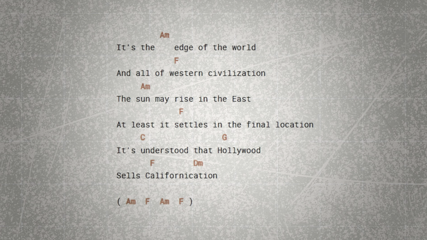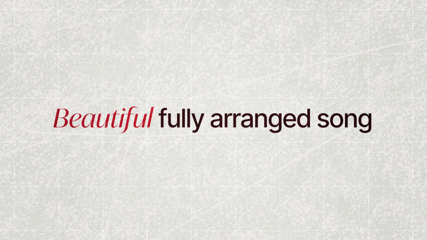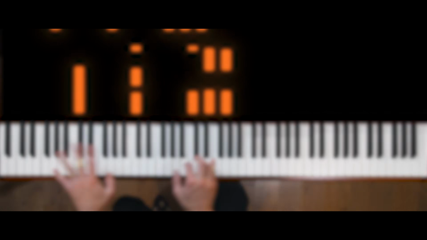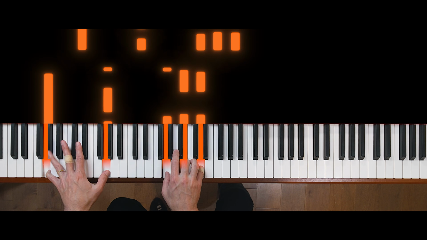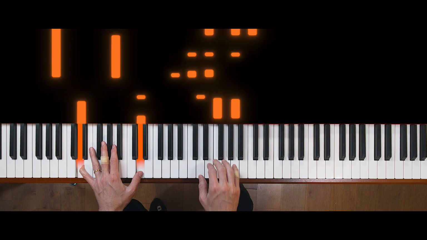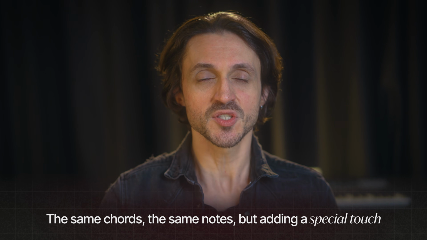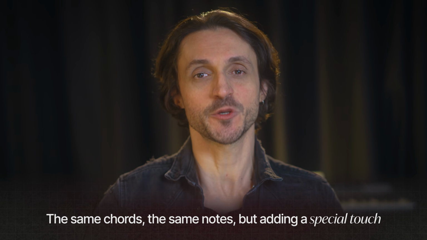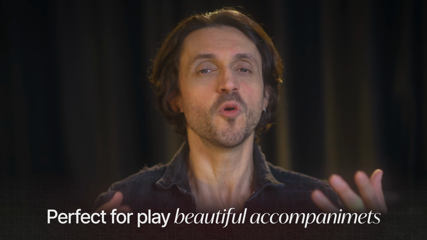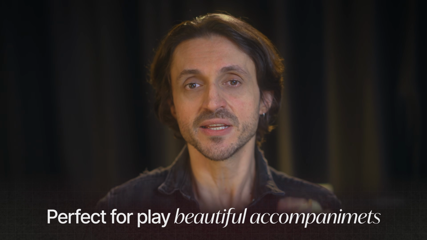Today you learn how to turn a lifeless chord chart into a beautiful, fully arranged song. We're going to use the chords that are already in the song, with the same notes, but adding the special touch. This lesson is perfect for you who want to play beautiful and fully arranged songs, even as a beginner. So let's dive in.